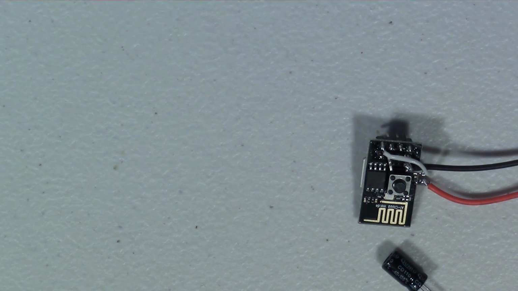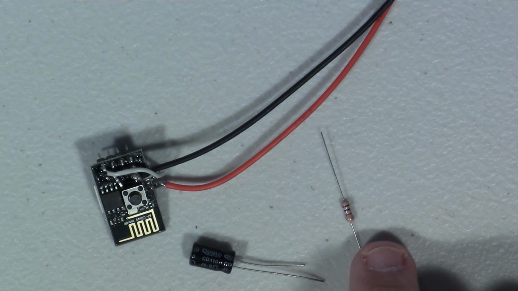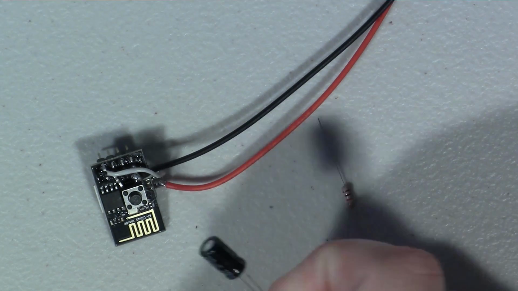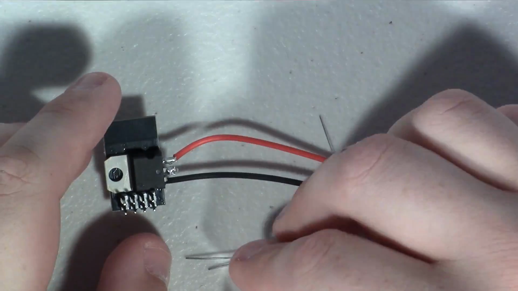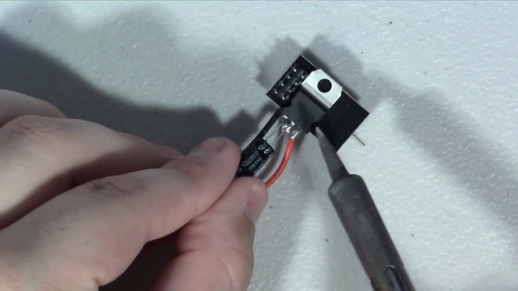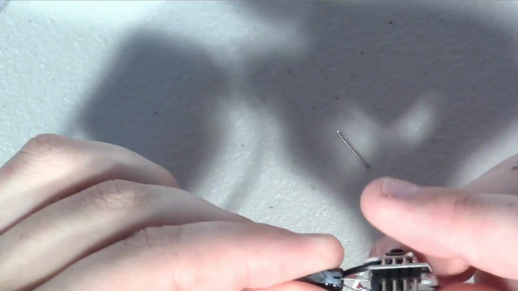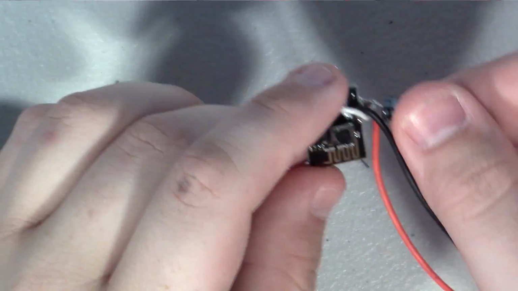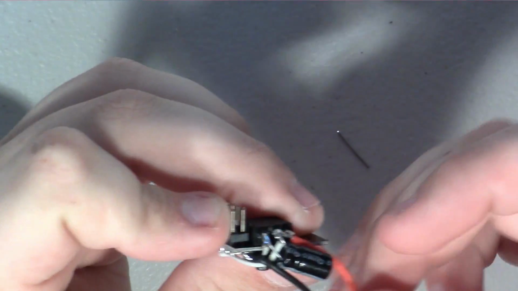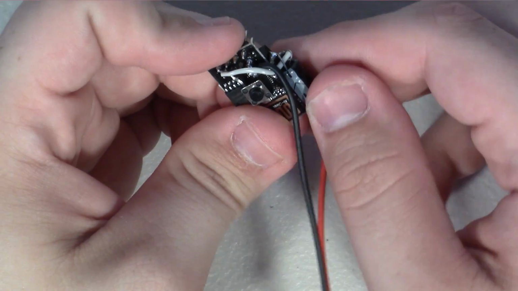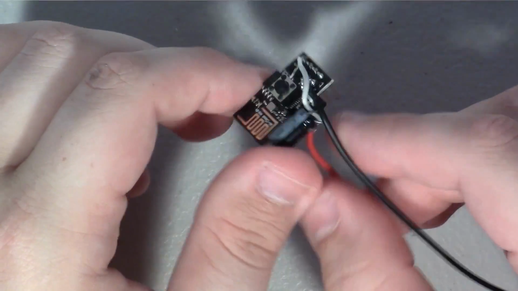So I'm just going to clear some of this stuff out of the way and get set up here. So again, I just have to add this little pull-up. This is a 1K resistor and this little 220 microfarad cap to filter out the power supply a little bit. Alright, there's the cap, and I'm just going to bend that to be a little bit out of the way there. Alright, there's the cap in place.